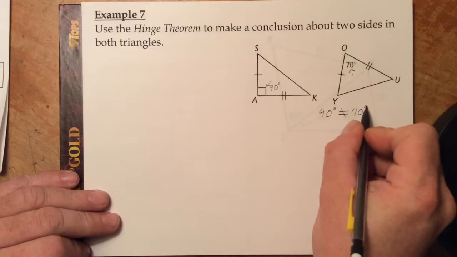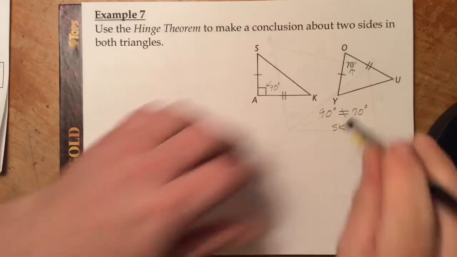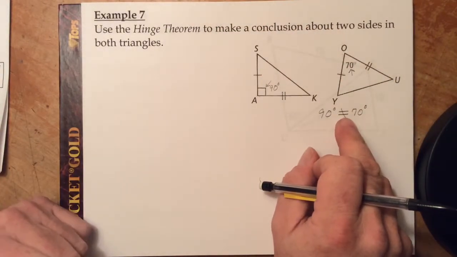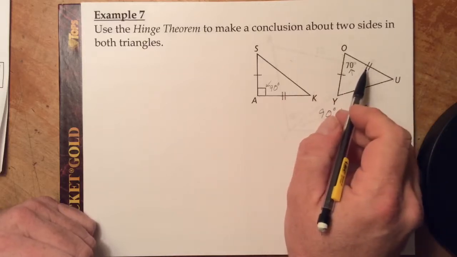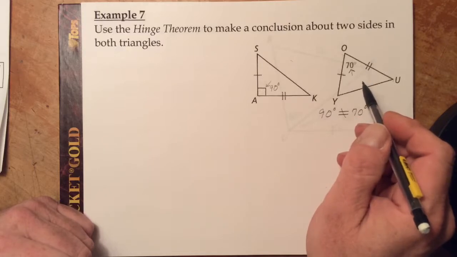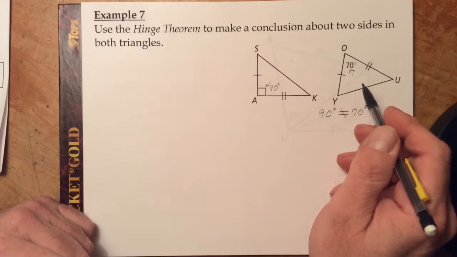the same as 70, side SK, we'll get to that in a minute. Since those aren't the same, that's what's required for us to use the theorem. So if two sides of one triangle are congruent to two sides of another triangle, and the included angles are not congruent, which they're not, then the theorem says the longer third side is opposite the larger included angle.